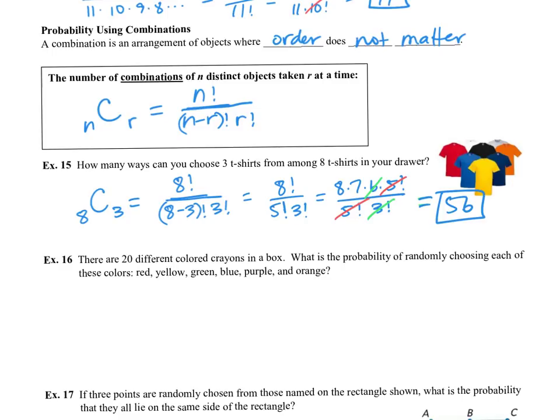How many colors are we talking? 1, 2, 3, 4, 5, 6. So how many ways are there? If order doesn't matter, it's not like I'm going to choose the red one first and the yellow one second. I'm just choosing those colors from among 20. So that's a combination. So that would be a combination of 20 crayons taken 6 at a time.